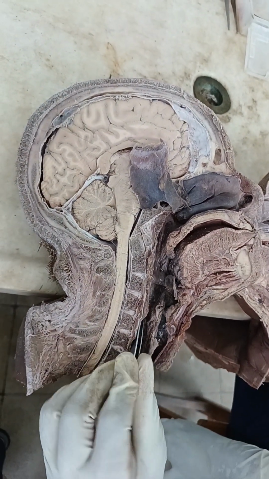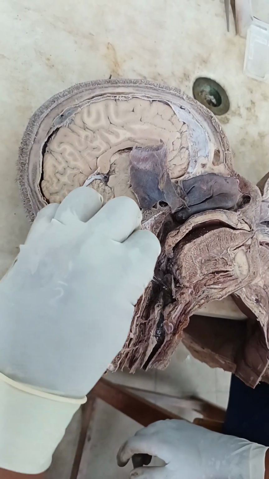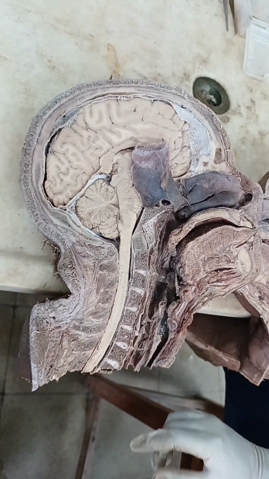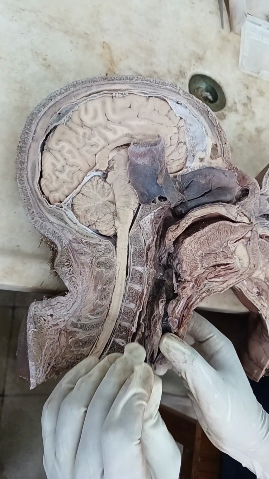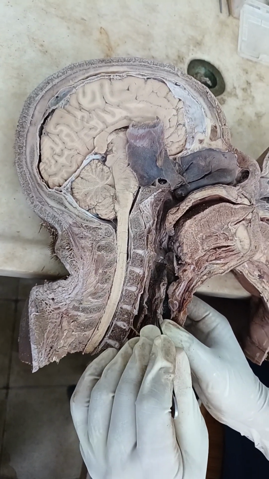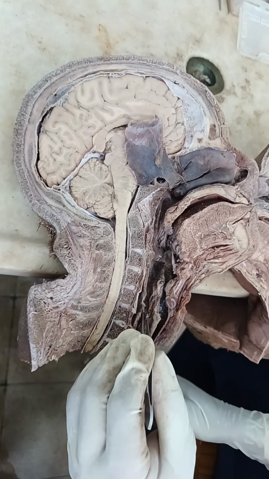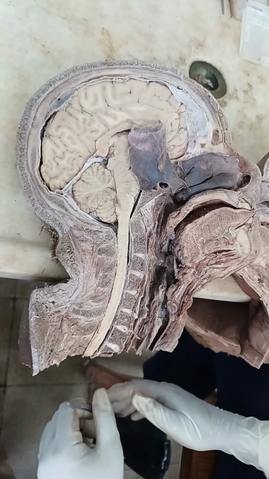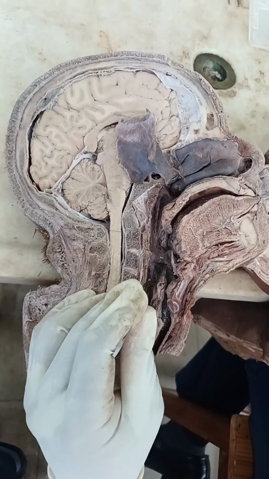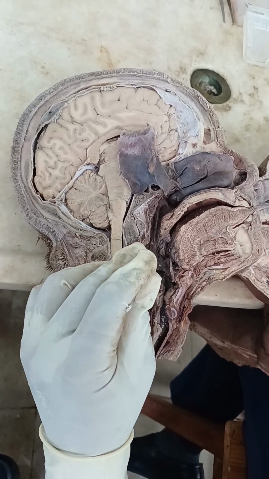So anteriorly the laryngopharynx communicates through the laryngeal inlet with the larynx, and below the cricoid cartilage it continues as the esophagus by the pharyngoesophageal junction. Above, the laryngopharynx communicates with the oropharynx.